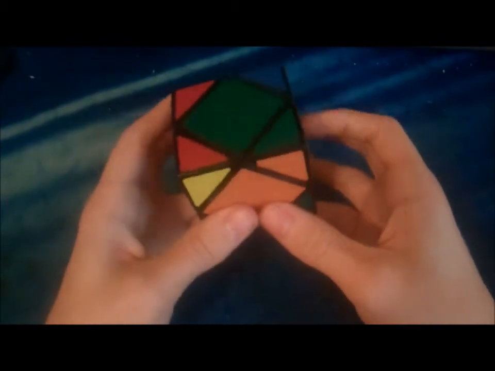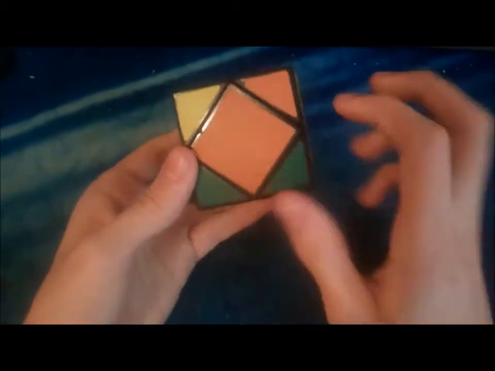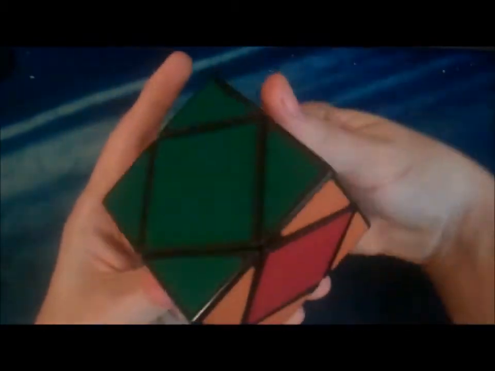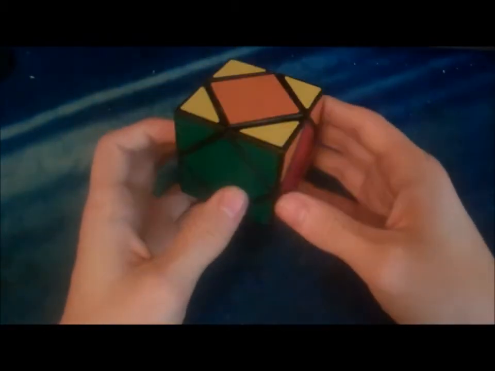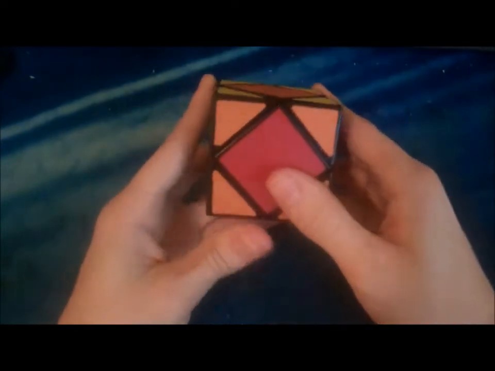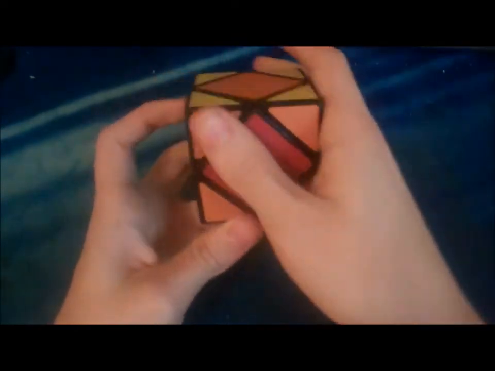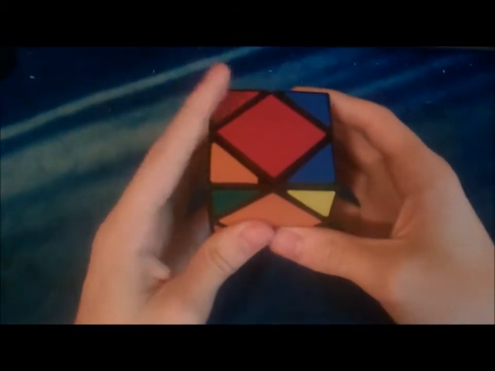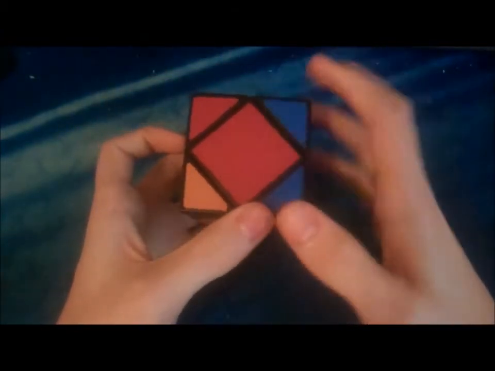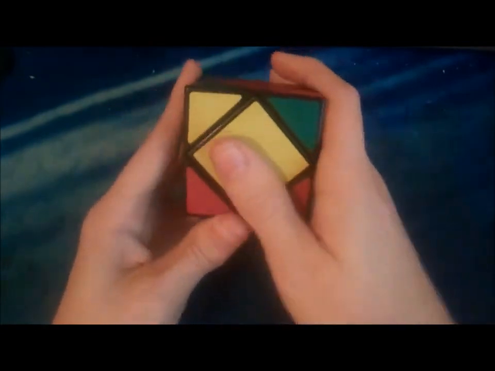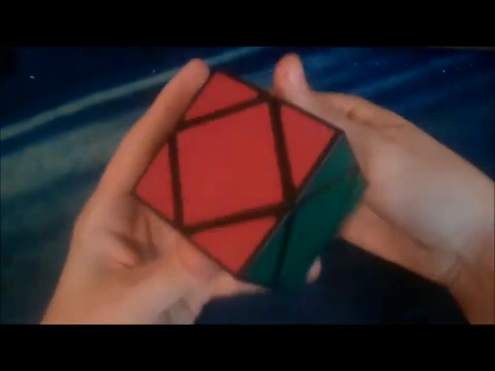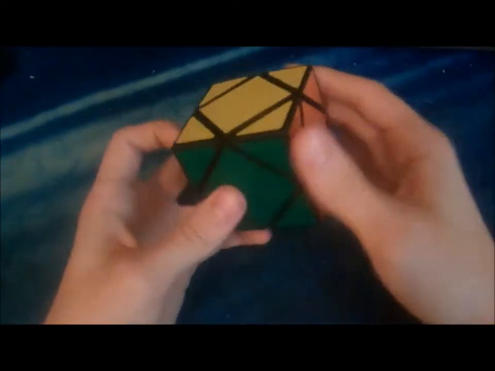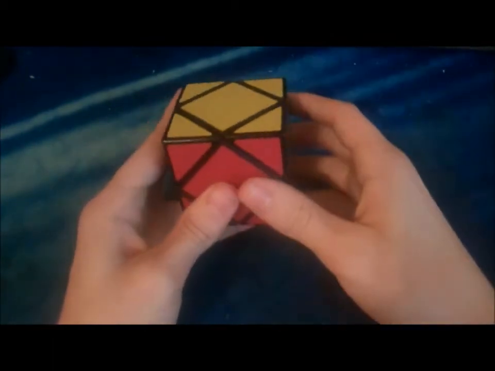So what we're going to do, since this is green, put the green in front, which is right here. Do the algorithm. It's still not there yet. This is orange, so put the orange in front. And we're still not there yet. This is red. Put the red in front. And eventually you're going to get to the point where the yellow's on top and they're all solved.